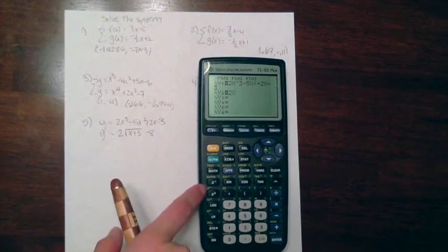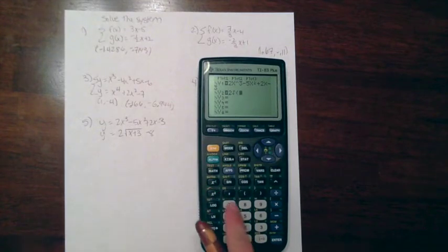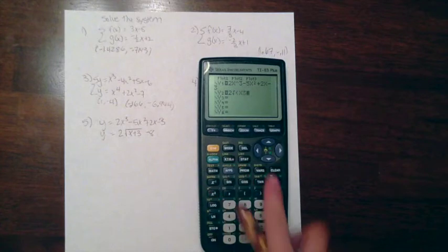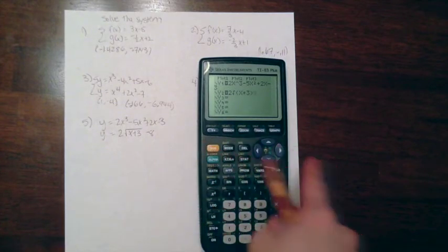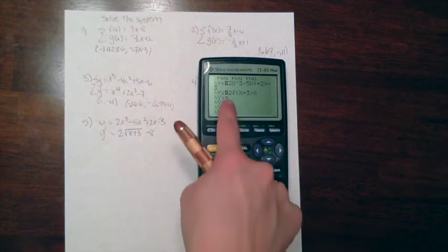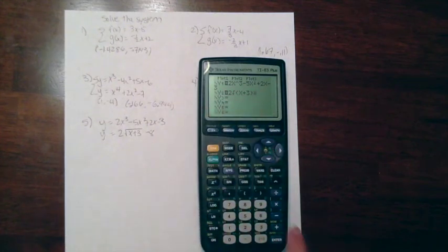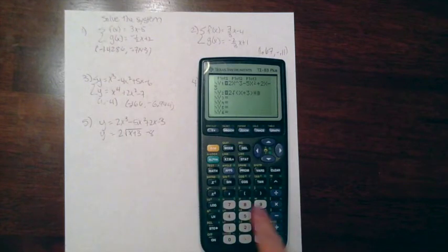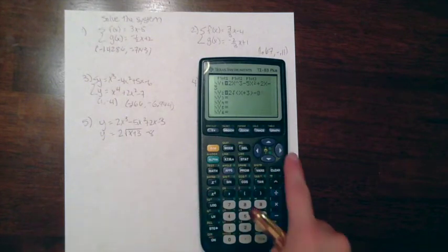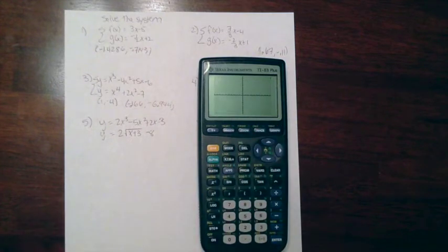Notice above that it has the square root sign, so I do square root of x, oops, I forgot my plus sign, plus 3. I have to close my parenthesis. You need to hit the arrow over button so that you get out of the radical. So your cursor will be right here, and then I do subtract 8. Okay, so I'm going to hit graph now.